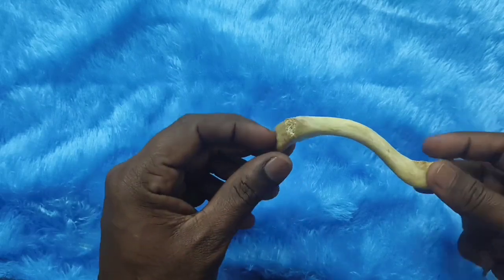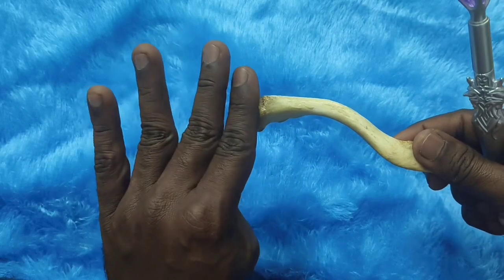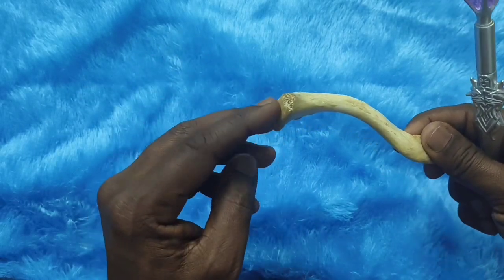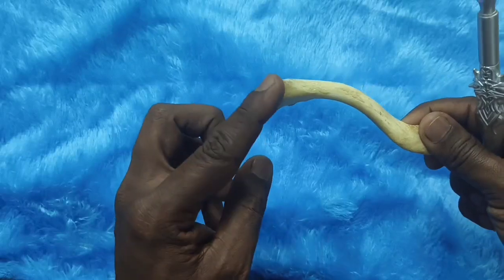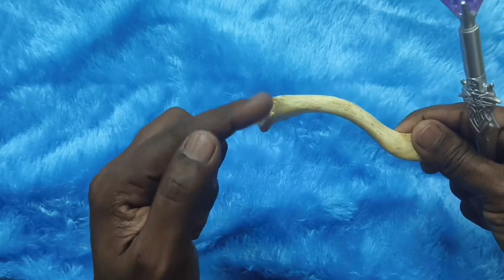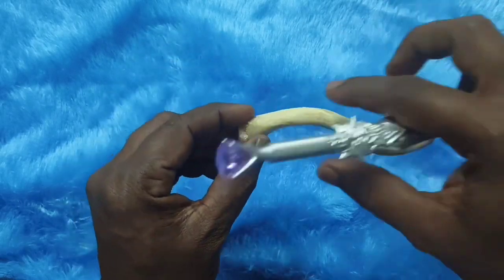It has two areas. It articulates with the sternum as well as the first rib, and it is not even. It has a concavo-convex surface, which forms this area, a saddle kind of joint with the sternum. Now we are going to discuss the shaft.